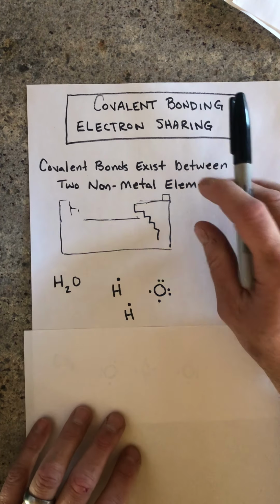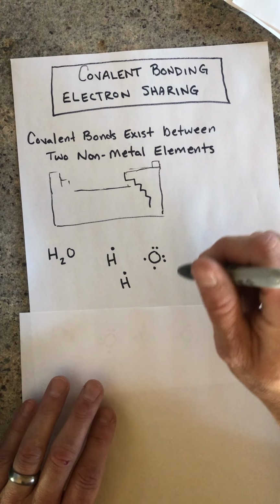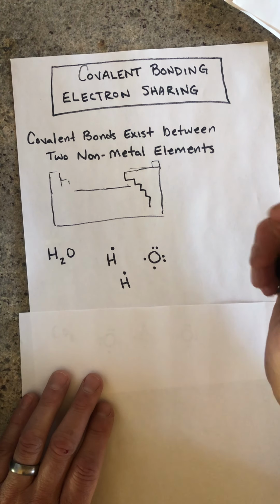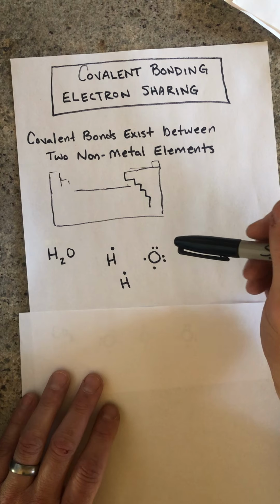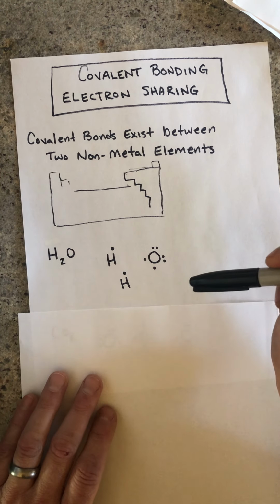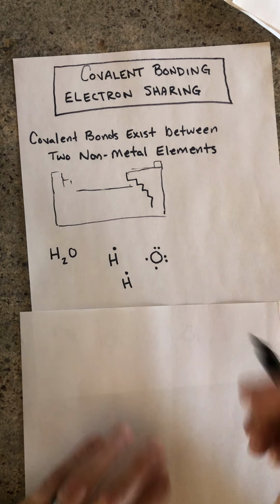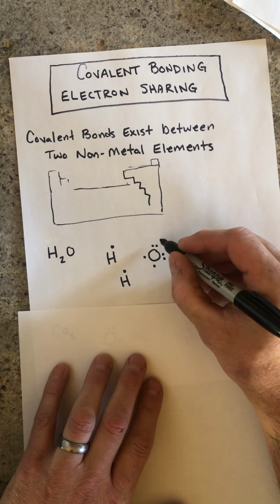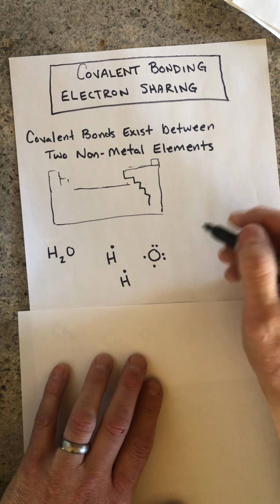Okay, and now that you know how to do Lewis dot diagrams, which just diagram the valence level of the electrons in an atom, you can use this to your advantage when you think about how electrons are going to be shared. Okay, and so when you look at oxygen, for example, and when you look at this diagram, we see pairs of electrons and we see single electrons.